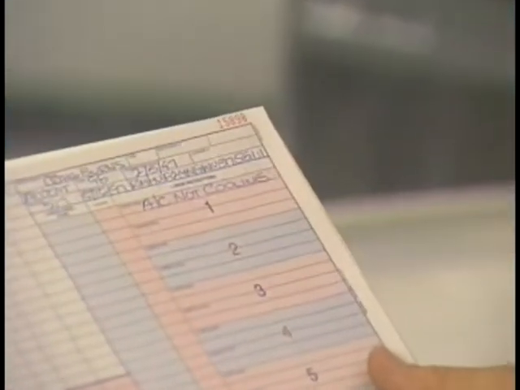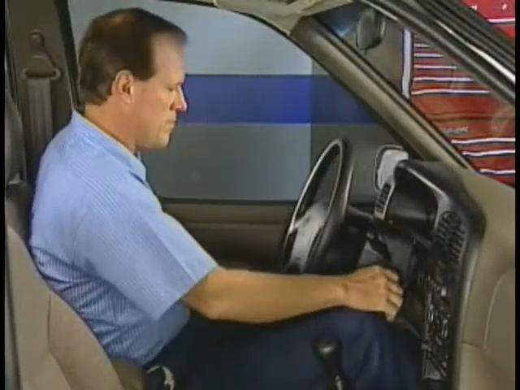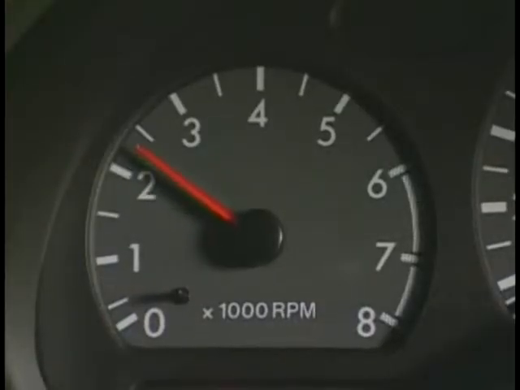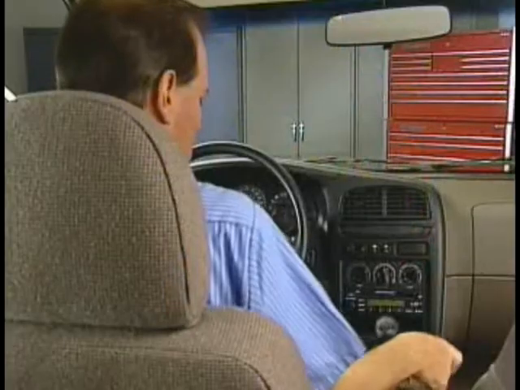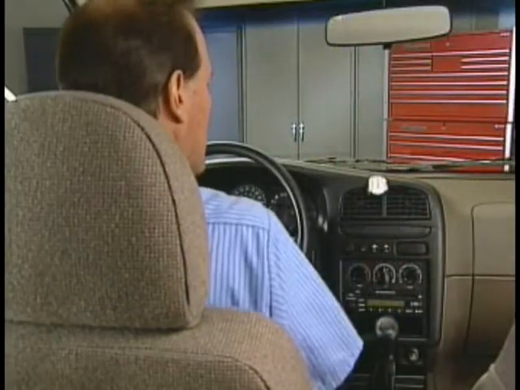Diagnosis of an air conditioning complaint starts with a performance test to verify the complaint. Warm the engine to operating temperature and run the engine at about 2,000 RPM with the windows closed and the air conditioning set to maximum cold. Use an air conditioning thermometer in the air outlet to measure outlet temperature.